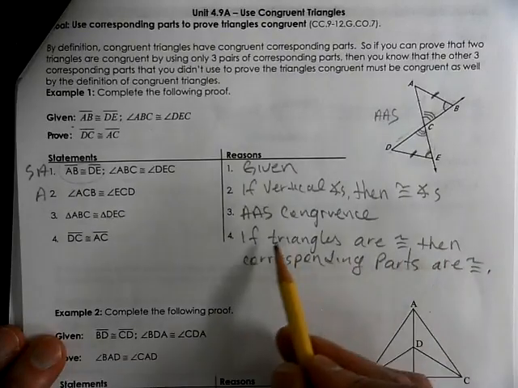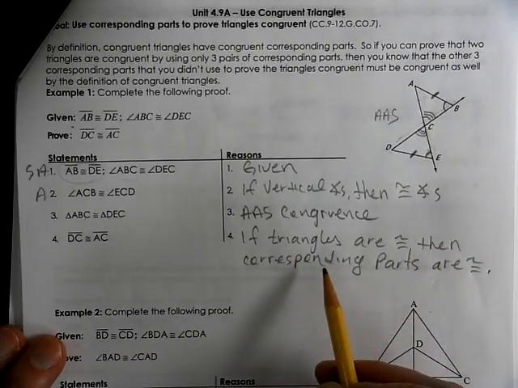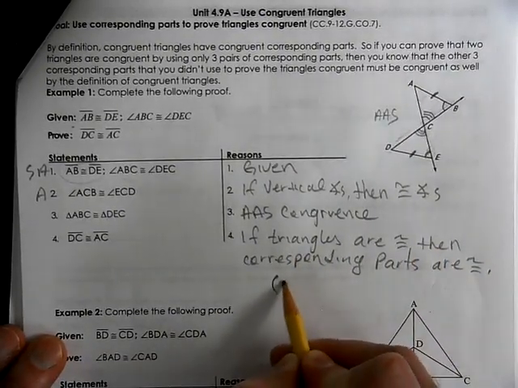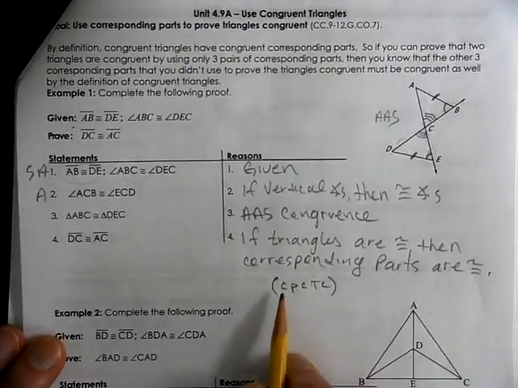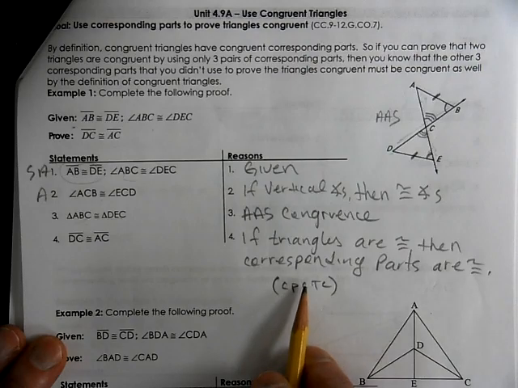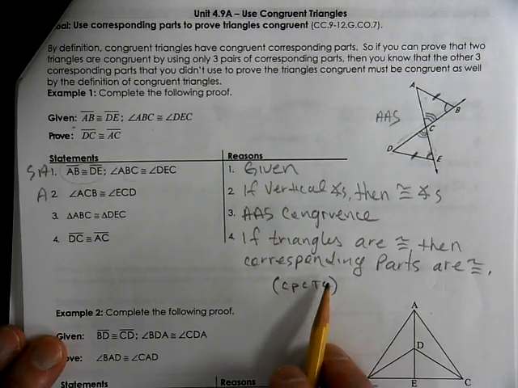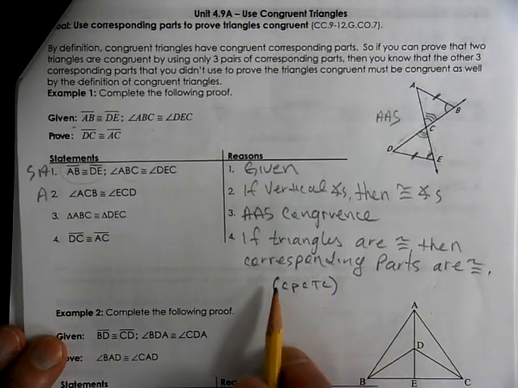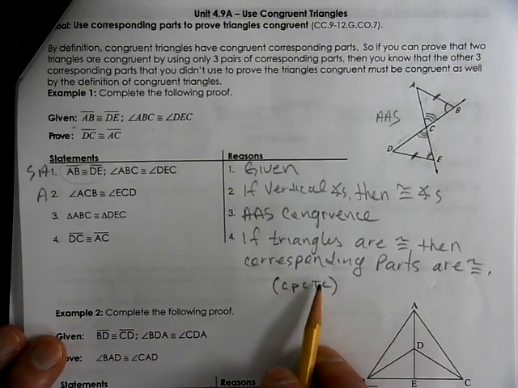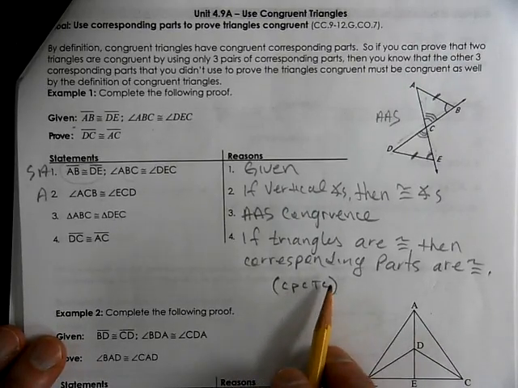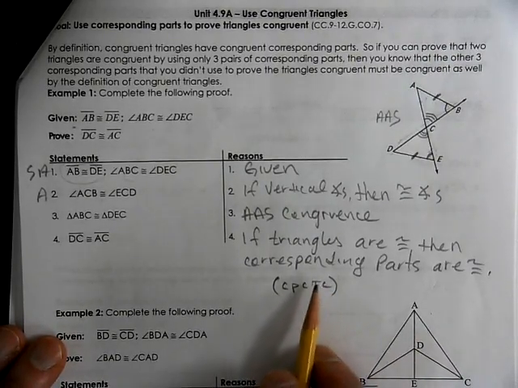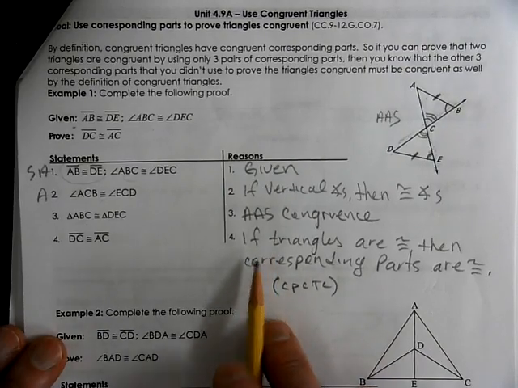There's a shortcut to being able to say these words. CPCTC. Corresponding parts of congruent triangles are congruent. You could use CPCTC as an abbreviation. That statement goes in a little bit different order than our if-then statement.